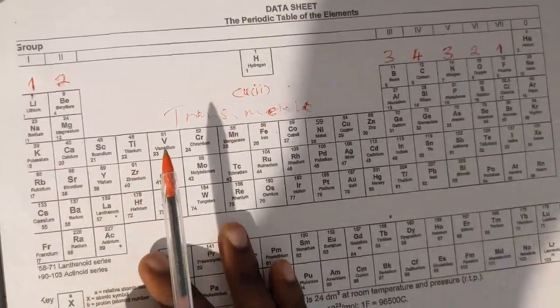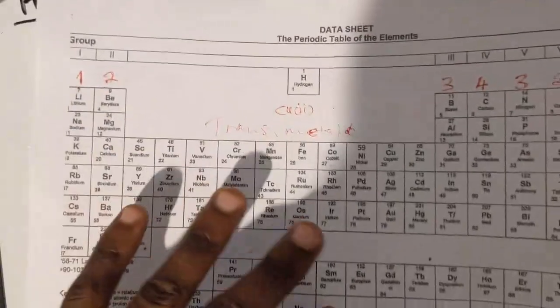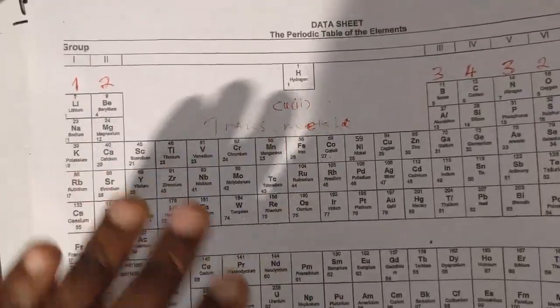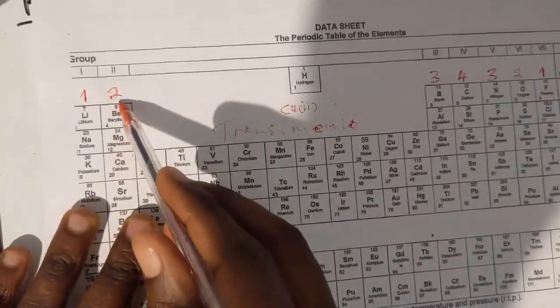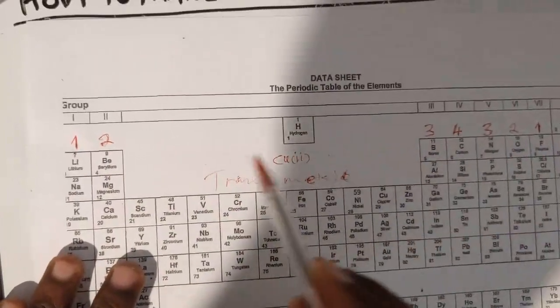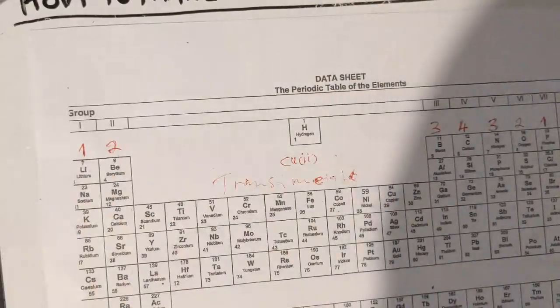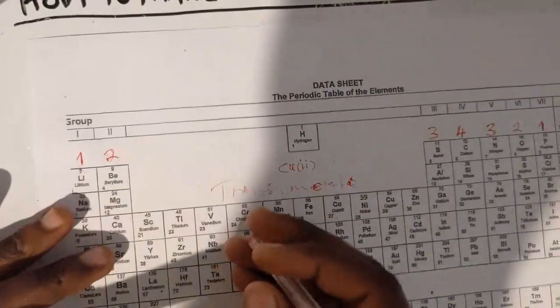So now that we know these valence numbers. These are the valence numbers that are in the last shell of an atom. Okay, these are those numbers that are in the last shell of an atom. That is what we call the valence numbers.